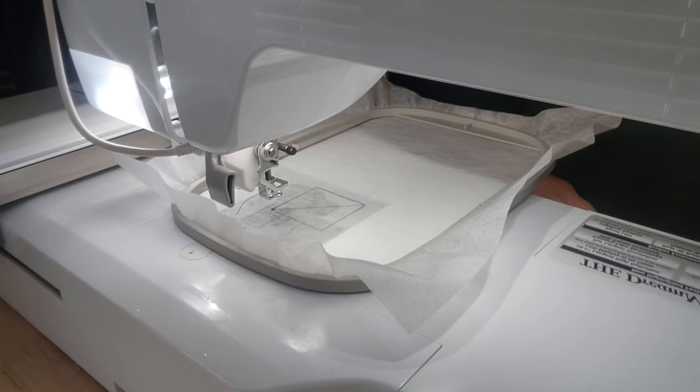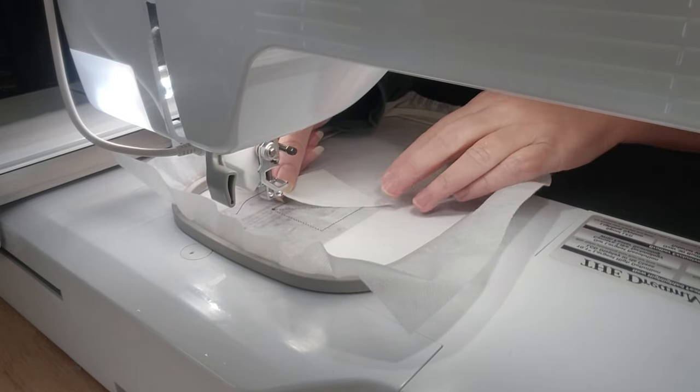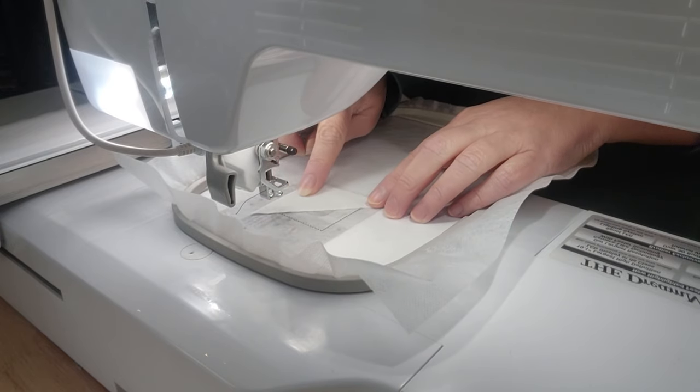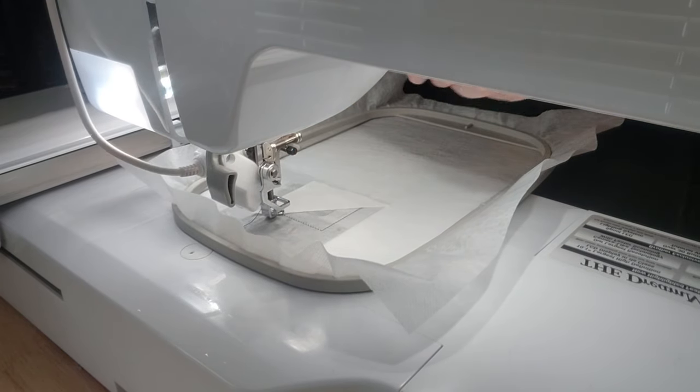Okay, and the first thing we're going to do is, since the center of this 3-block piece is a half square triangle, we are going to lay down our piece of white fabric. This is fabric B, and we will stitch that down.